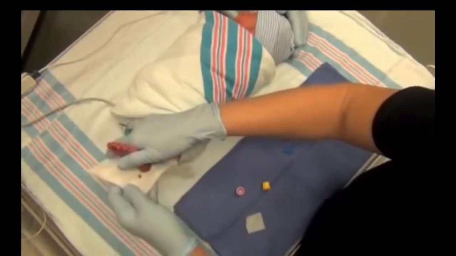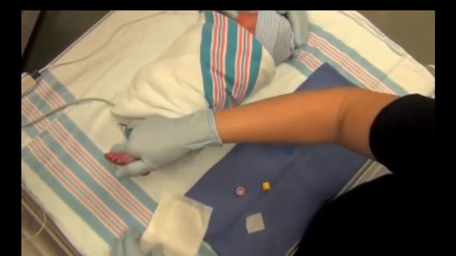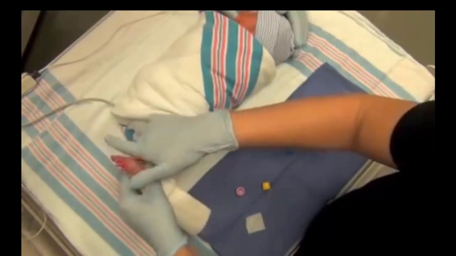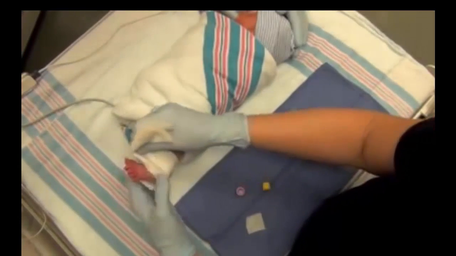When the capillary sampling is complete, tamponade the puncture site and wrap with gauze or an adhesive bandage.